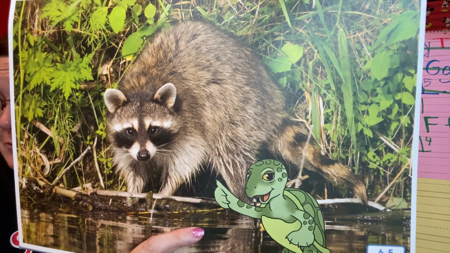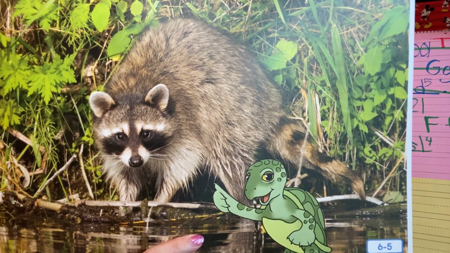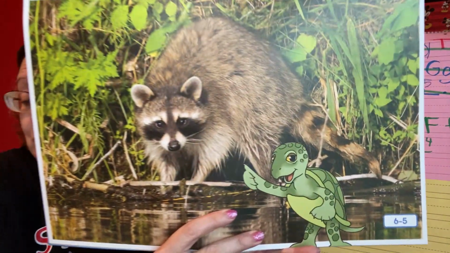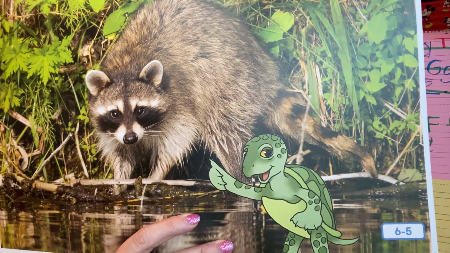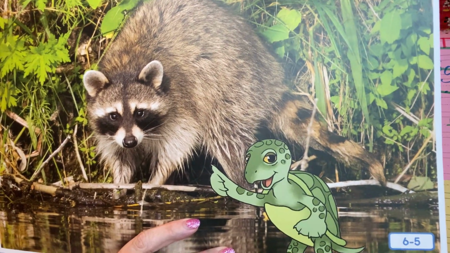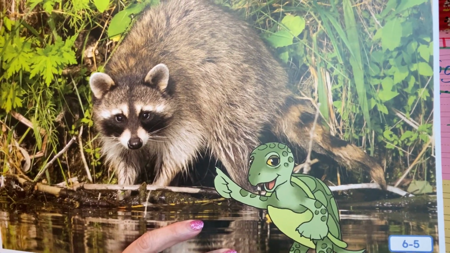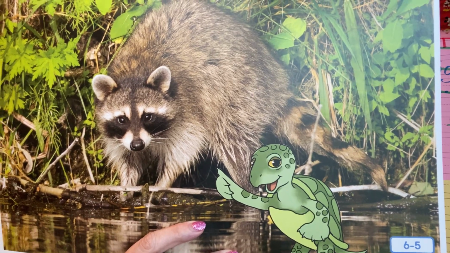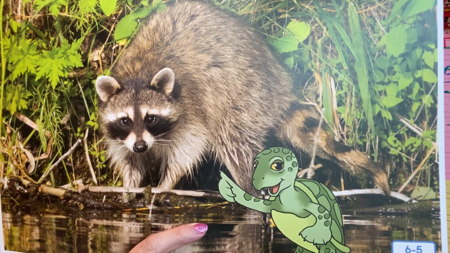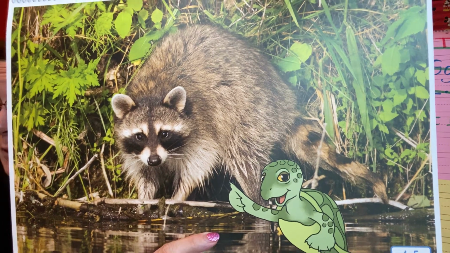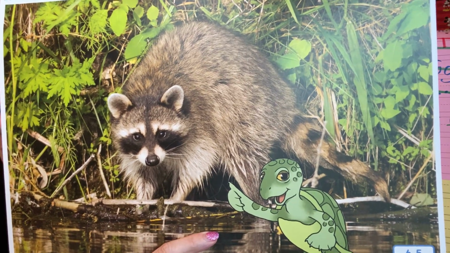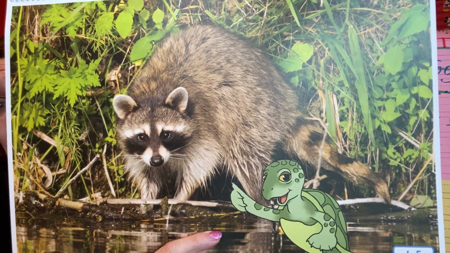Ooh, what is this? Here is the masked raccoon crouching. Oh, that's one of our words. Crouching in the grass by the pond's edge. The raccoon takes a long drink of water, then stays very still and waits for a fish to swim by. Maybe it waits patiently. It will catch a fish with its sharp claws.